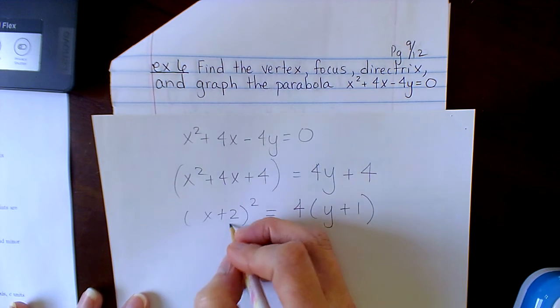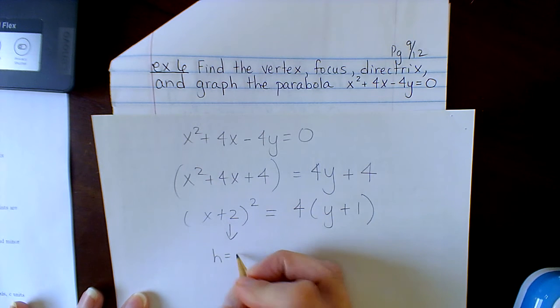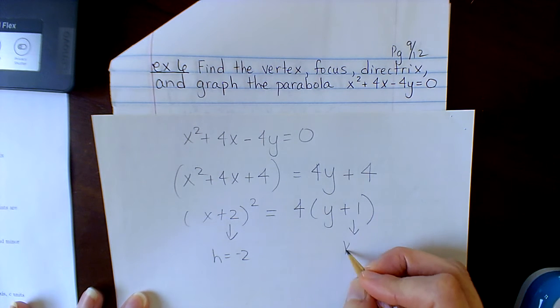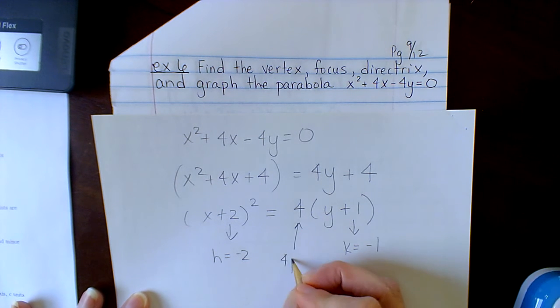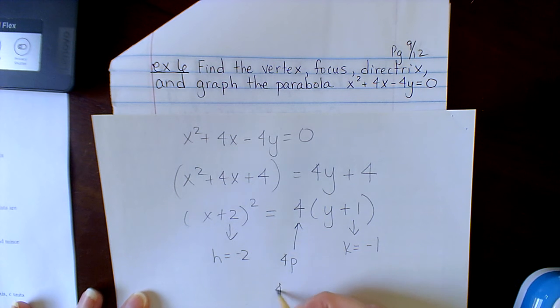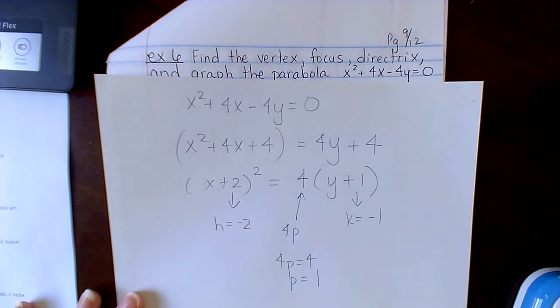Okay, so looking at this, we can already see that h is going to be -2, that k is going to be -1, and this is 4p. So if 4p is equal to 4, that makes p equal to 1.